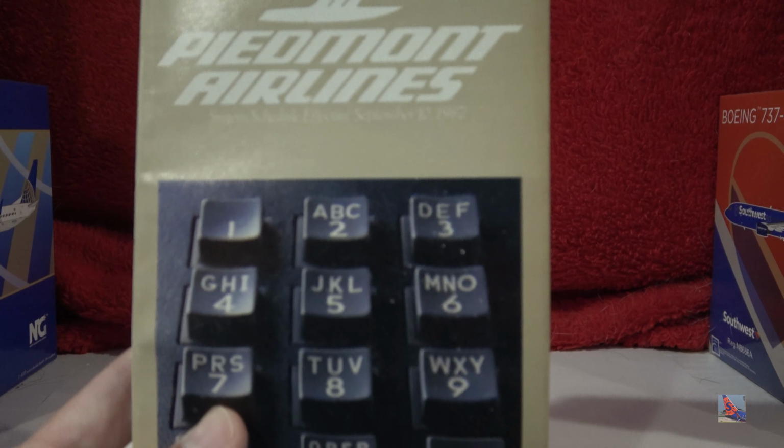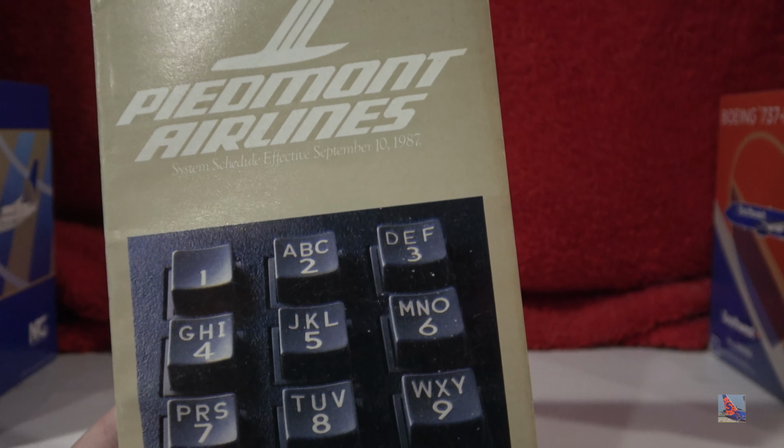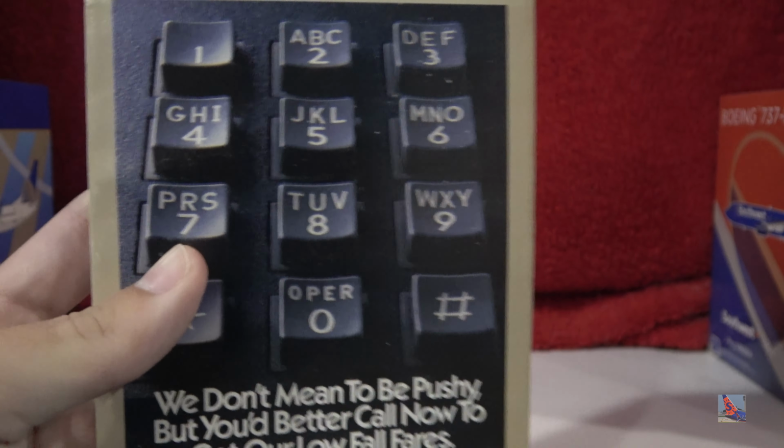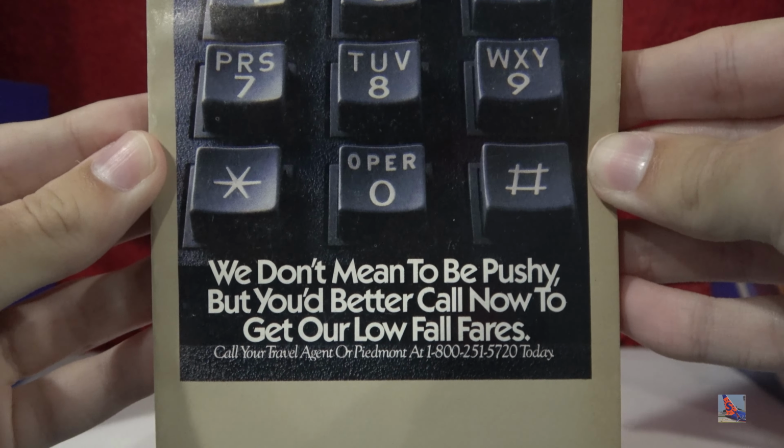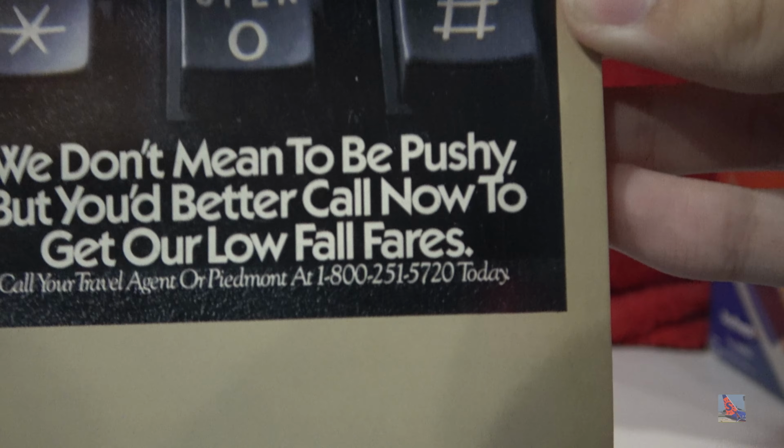Now we have another timetable right here. This one is from Piedmont Airlines. This is dated September 10th of 1987. Got a really nice advertisement here up on the front. We don't mean to be pushy, but you better call now to get our low fall fares, and there's the phone number. I doubt that's in service anymore, so if you try to call it, it'll probably lead you to a dead number. Now, Sioux Falls never got Piedmont Airlines, but it's still fun to look through these.